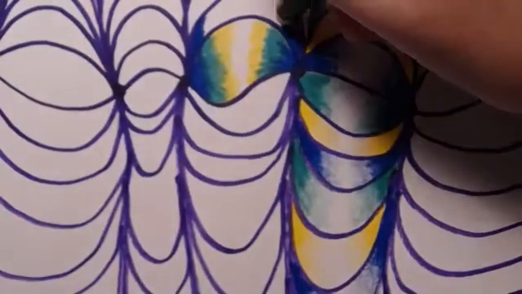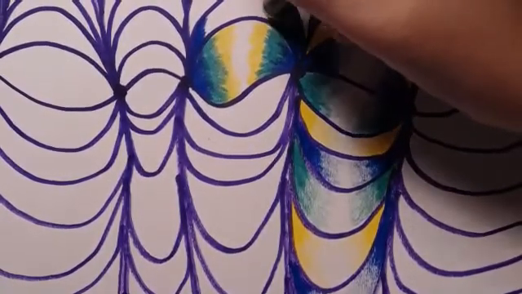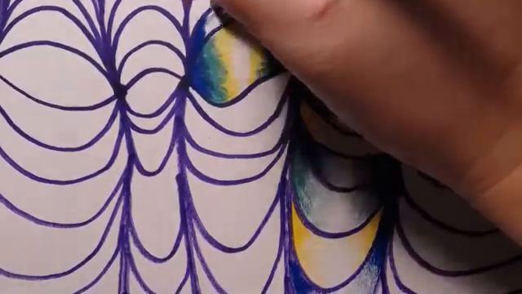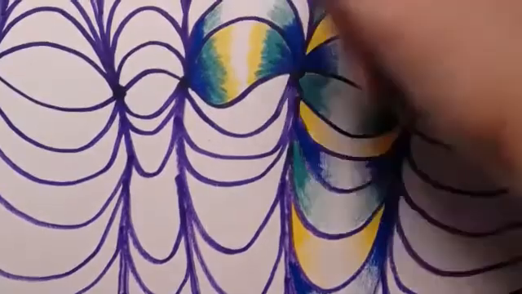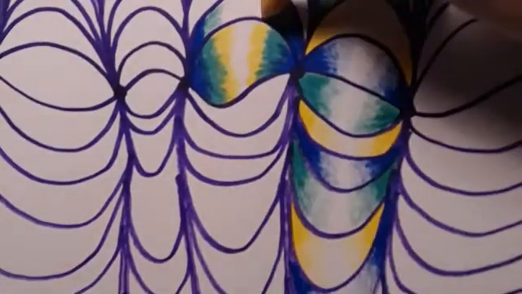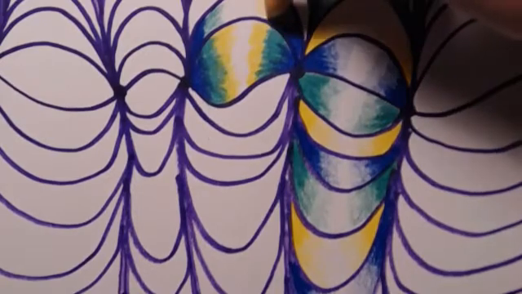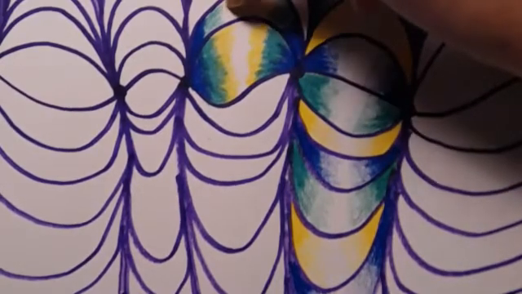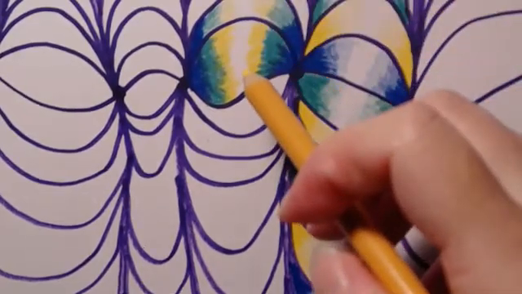And I'm gonna go more medium here, medium here. And now with yellow, I'm gonna go really soft, okay? And in the middle, I'm gonna still leave it white. Real soft, real soft.